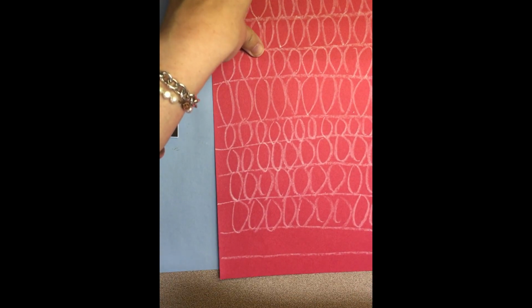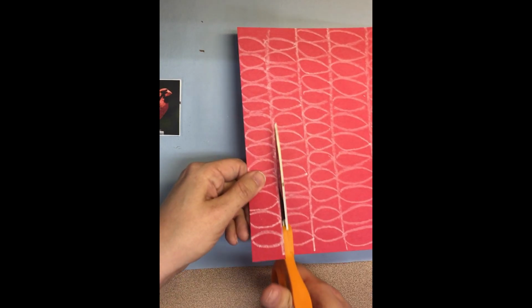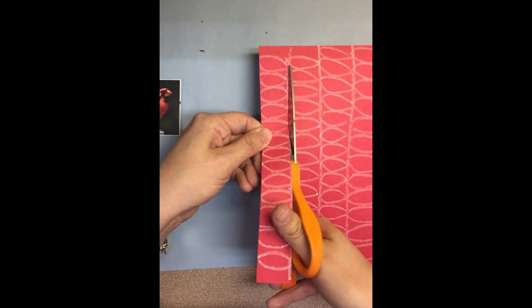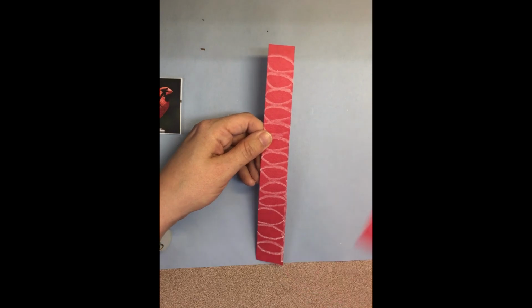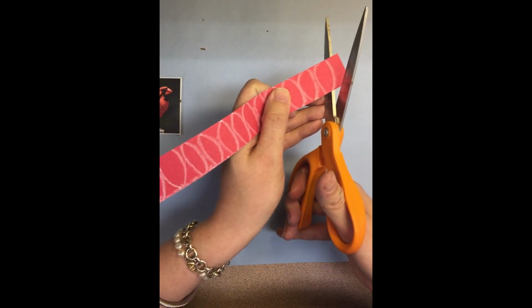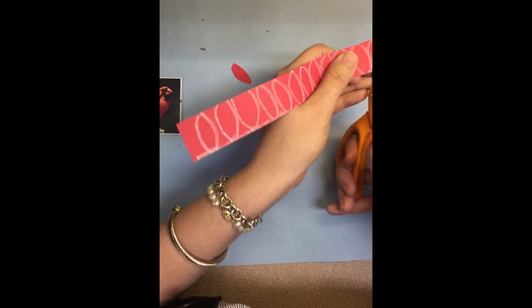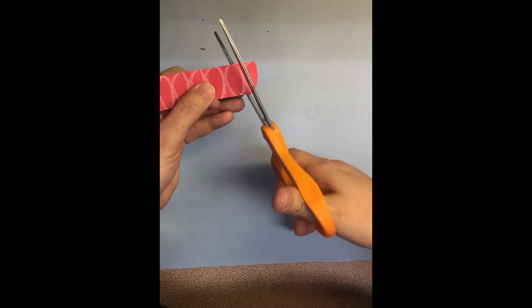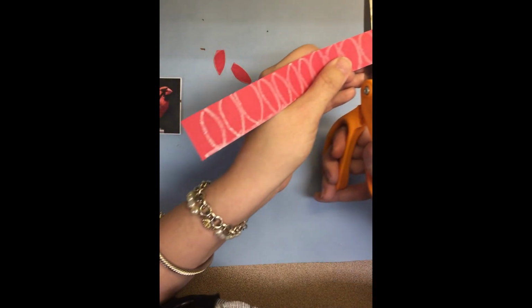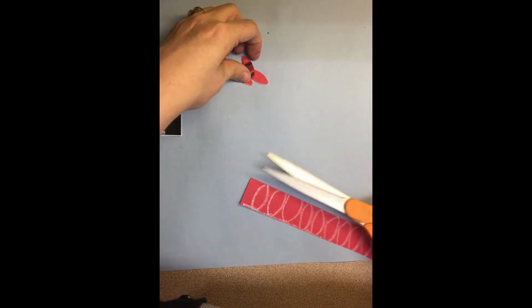I'm going to show you a really cool trick to cutting them out though. If you turn it and you cut on this line, okay, now I've got my scratch over there, feather over here, scratch over there, feather over here, scratch over there, feather over here, scratch over there, feather over here. Oh, and look, one turned over, so that's perfect.